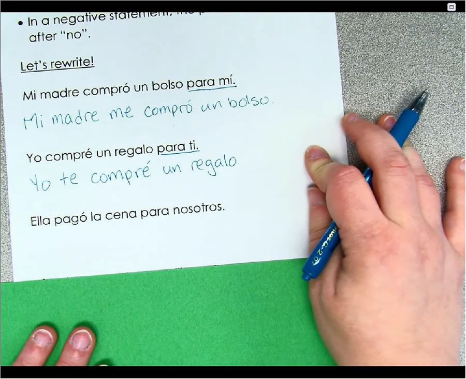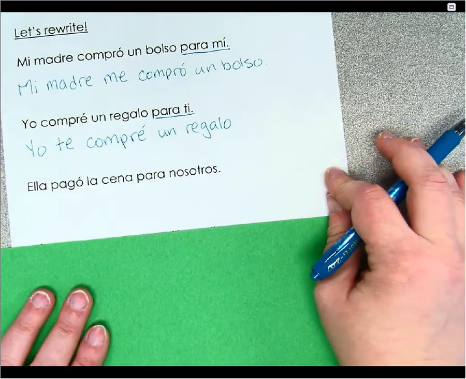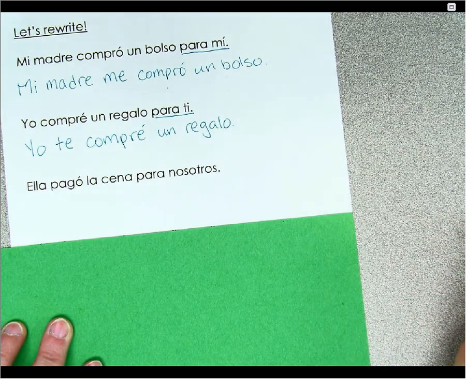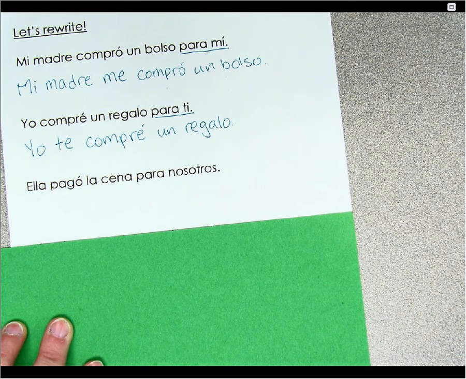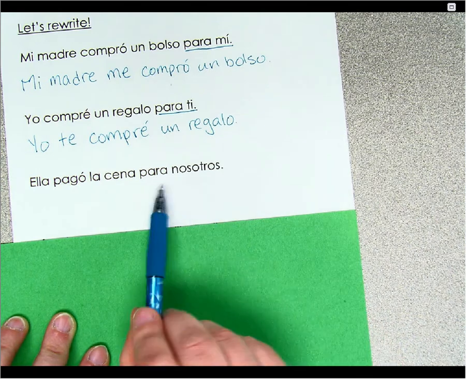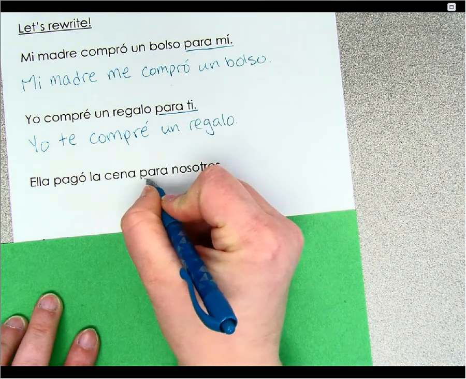All right. Ella pagó la cena para nosotros. All right, which word is the subject in the sentence? Good. Ella is the subject. What word is our verb in the sentence? Good. Pagó. She paid for. What is our direct object pronoun? What did she pay for? Good. Dinner. And for whom did she pay for dinner? Good. For us. So we're going to replace this.